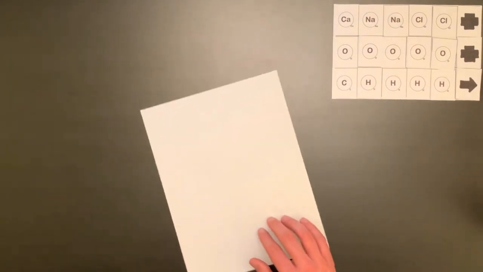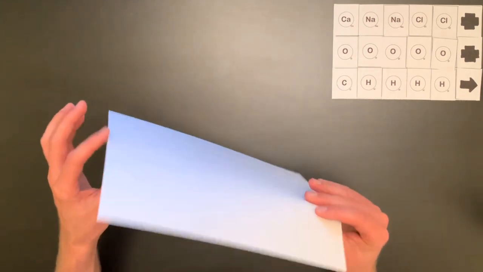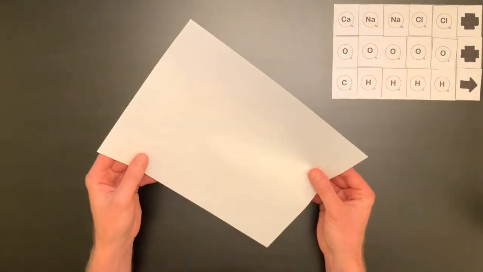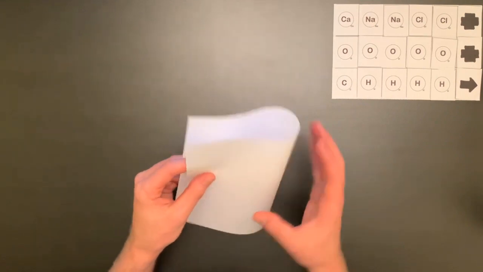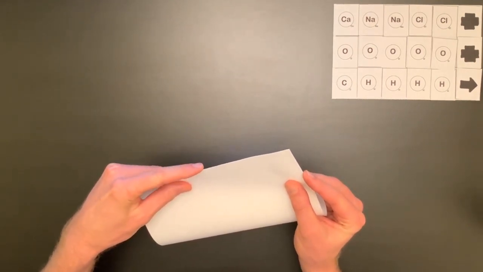If you do not have a printer, simply write the element symbols on the tiles by hand. First, watch the paper folding process. Then pause the video in section 4 that shows the symbols to write in each box. Let's start with a blank piece of paper. You can use lined paper or printer paper. You can use colored paper. Take that paper and fold it in half, hamburger style.